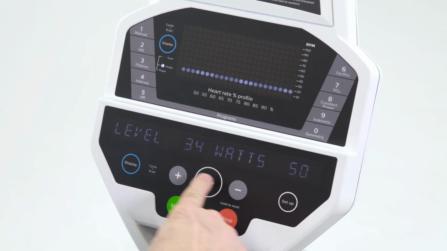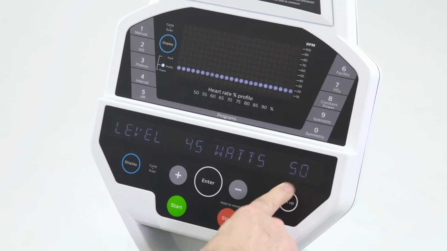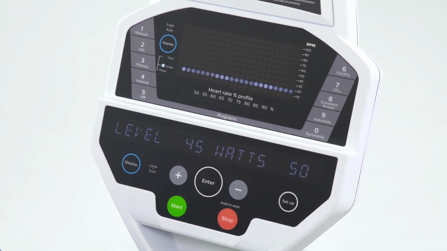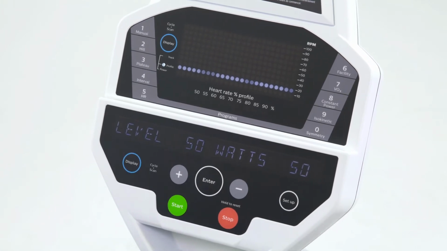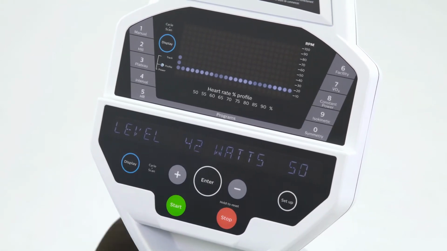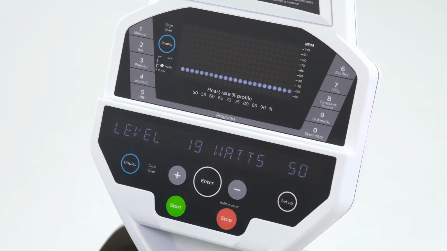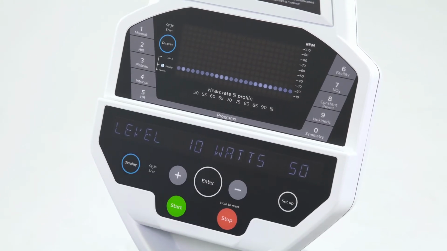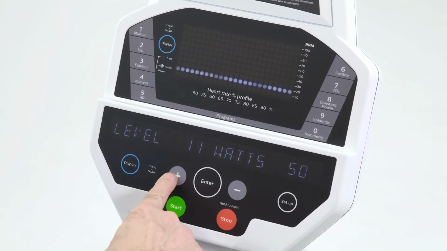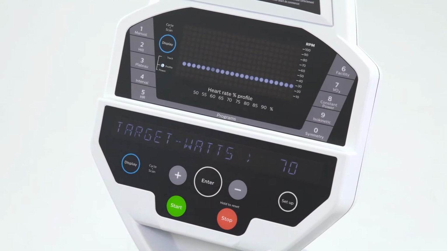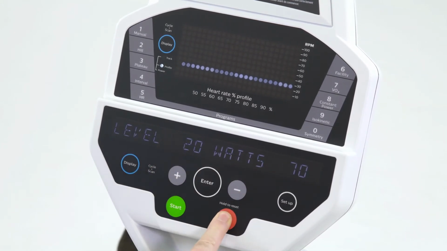So now when I press start, I am in a constant power mode where I want my power to be 50 watts. If I'm well below the RPM I need to be, I'll have a high resistance. If I start to increase my pedal speed, the resistance will drop and will try to keep me at 50 watts. So the whole purpose of this program is to keep the user at a level of 50 watts. We can increase the watt levels during the program by pressing the up or down key.